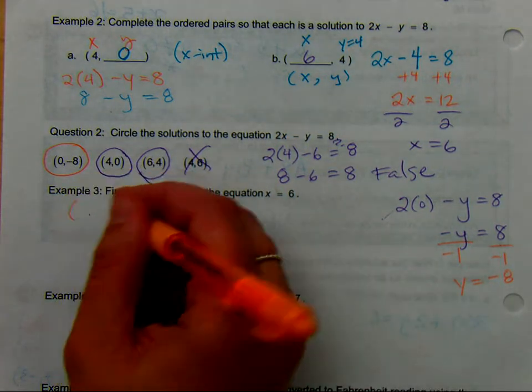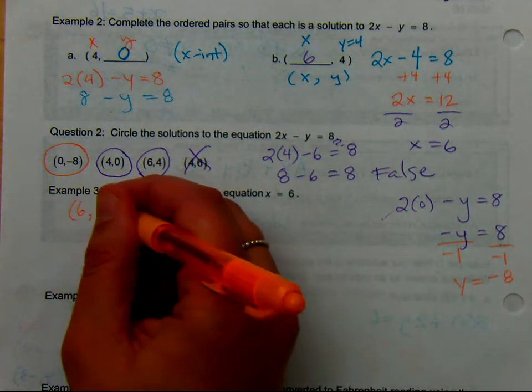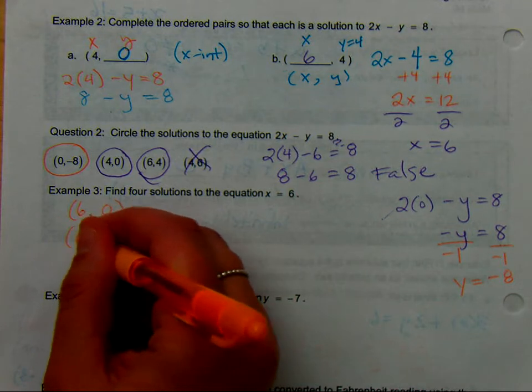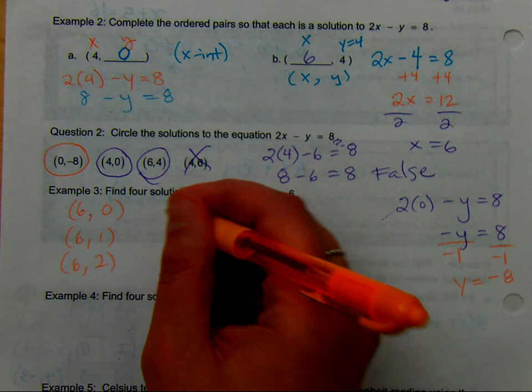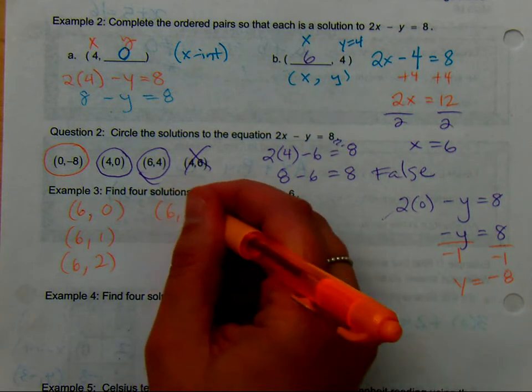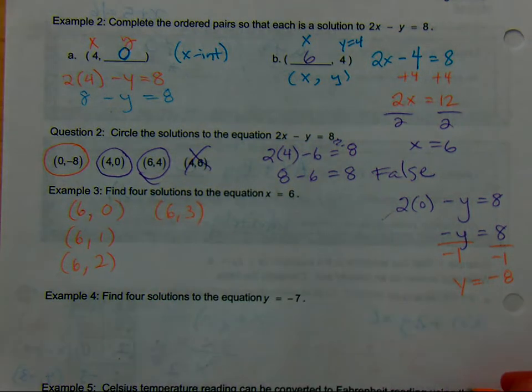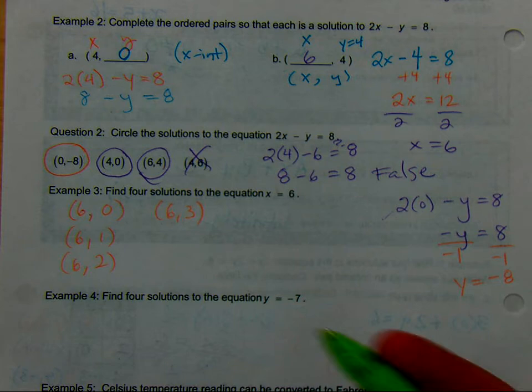So if we make an ordered pair, we start with 6, and we can literally have any number for y as long as x is 6. So here are 4 solutions. Can anyone give me any others? You see that pattern? X is always 6. Doesn't matter what y is. So give me some more.